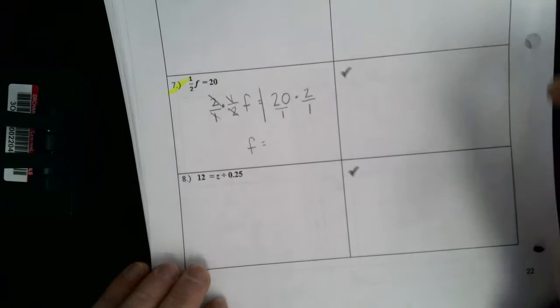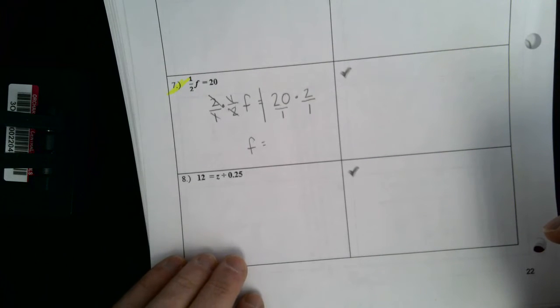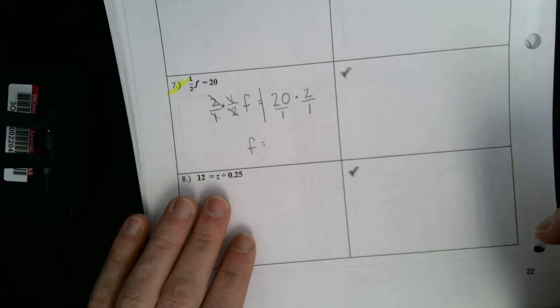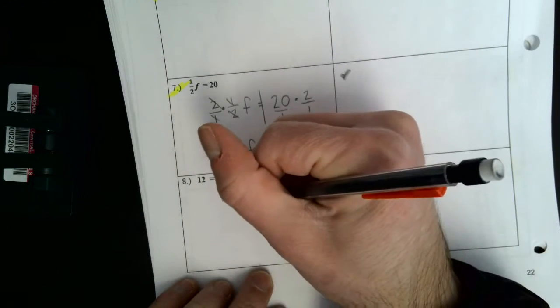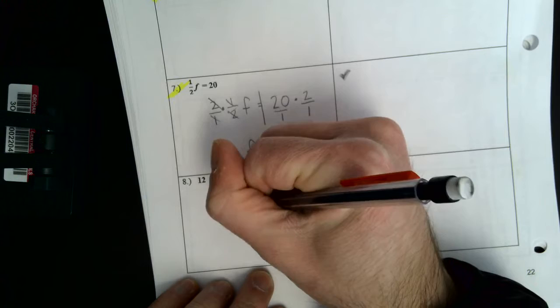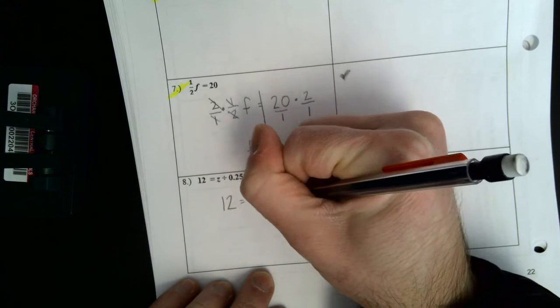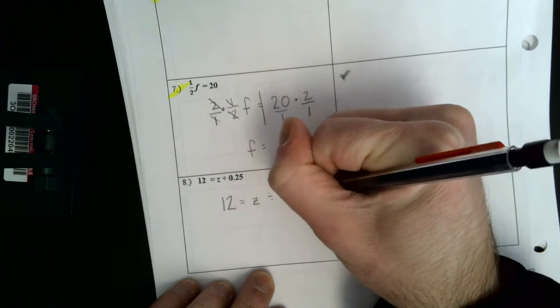This one's a little different than other division ones we've done. There is a decimal in there, and it also has the division sign. So the first step I'm going to do is I'm going to write out the equation.